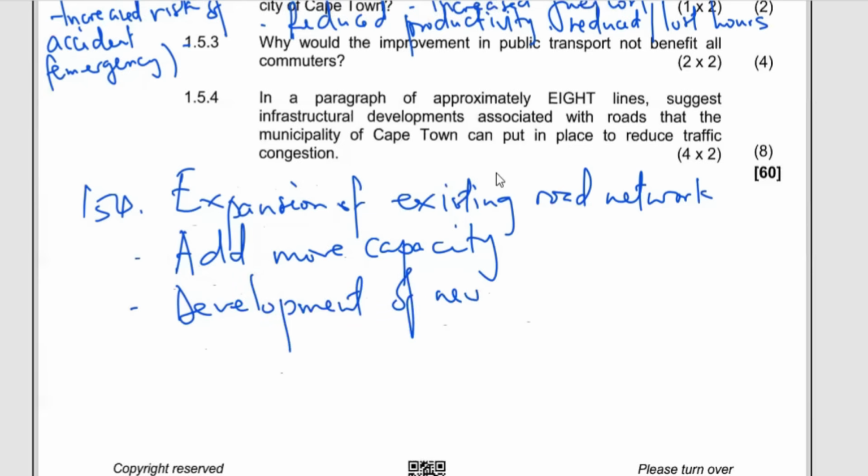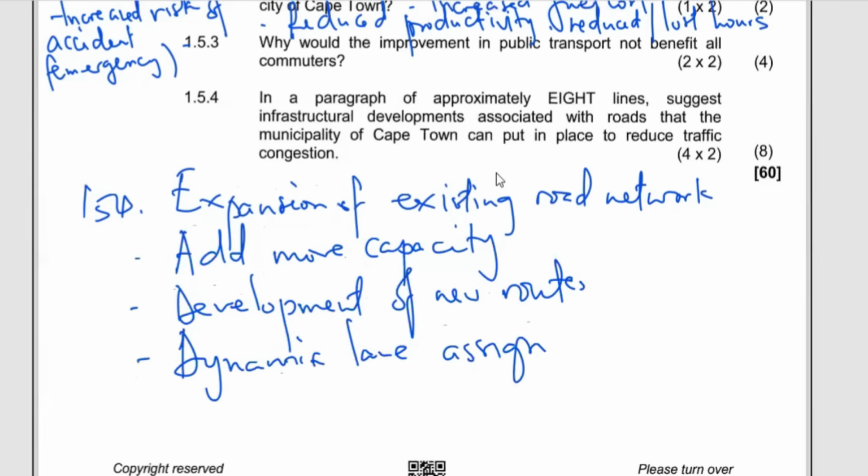We can try to come out with new routes that we need to deal with and also limit congestion on the roads. Then we can also talk of what we call dynamic lane assignments. Lane assignments, whereby, for example, we designate a specific lane for public transport only, so that at least there's limited congestion. Private vehicles will be using their own lanes, while public buses will also need to use their own lanes.